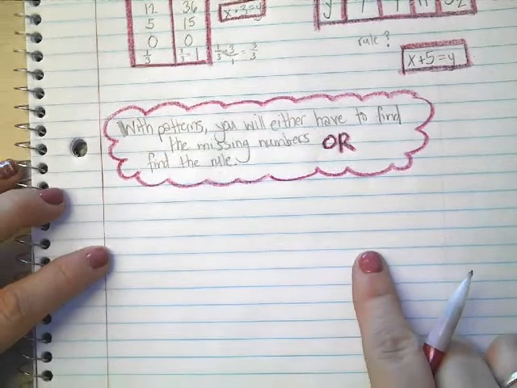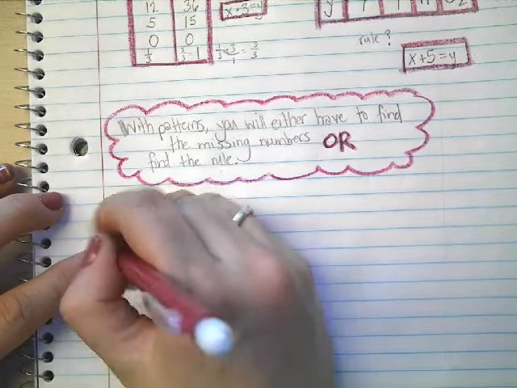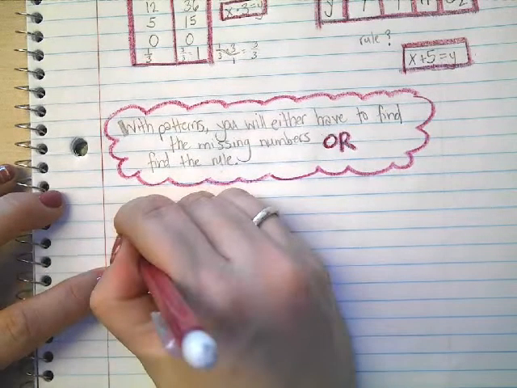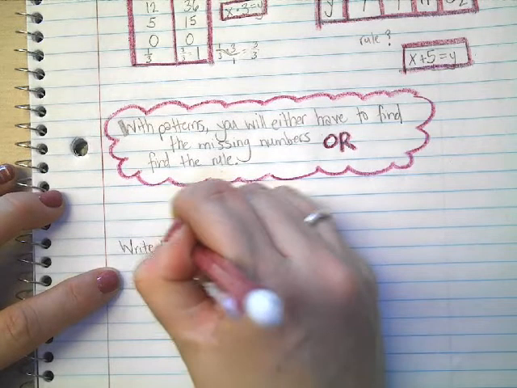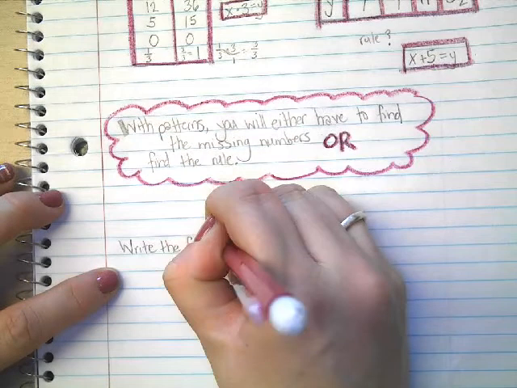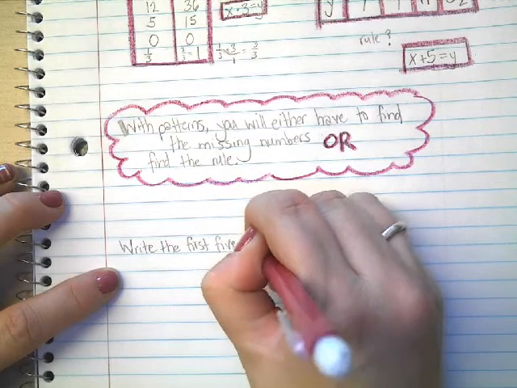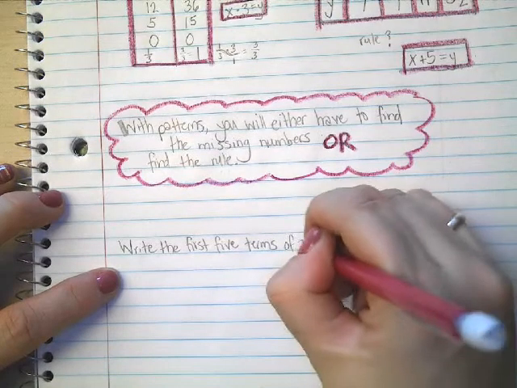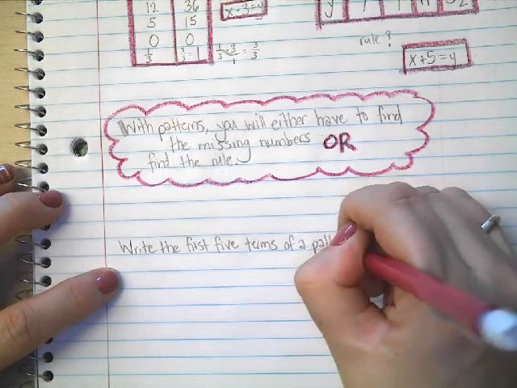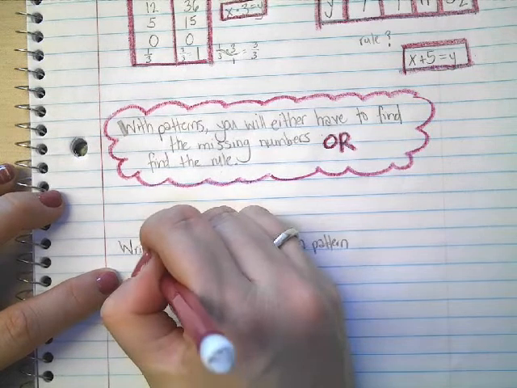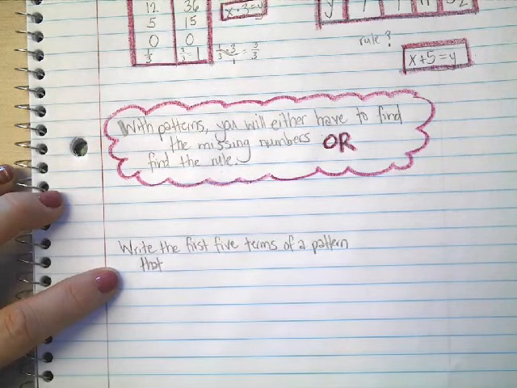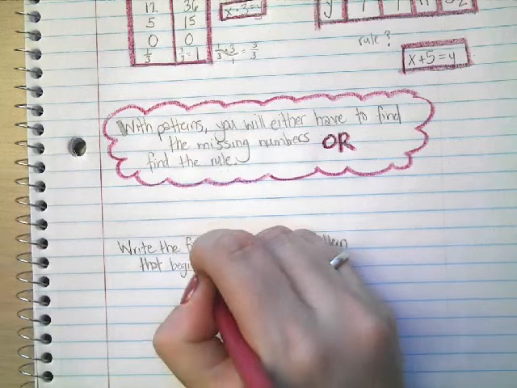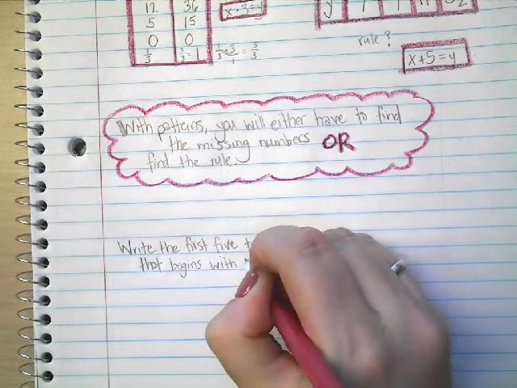Okay, so let's move on to a different section down here. We're going to write the first 5 terms of a pattern. A term is just a number. Write the first 5 terms of a pattern that begins with 2 and then adds 3.